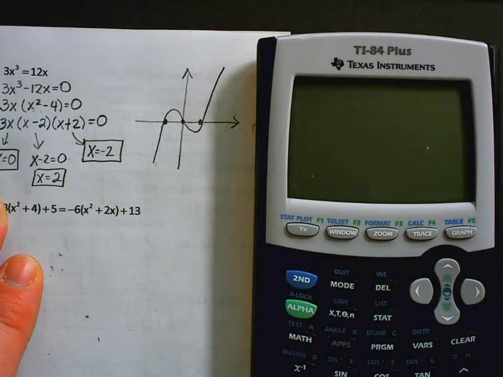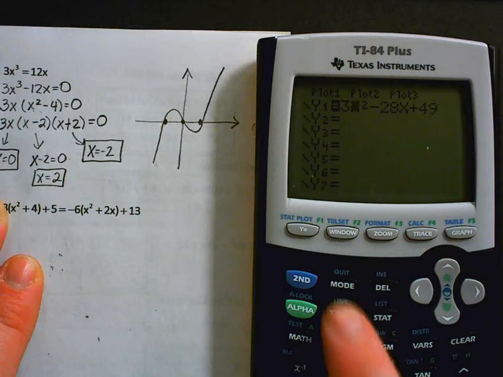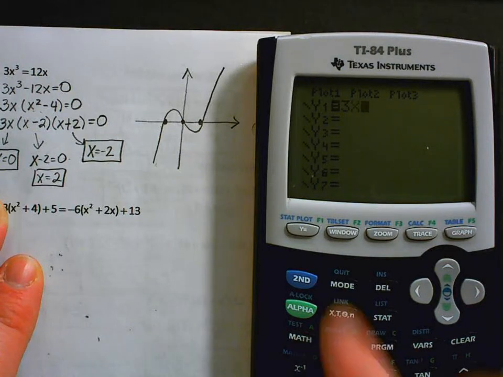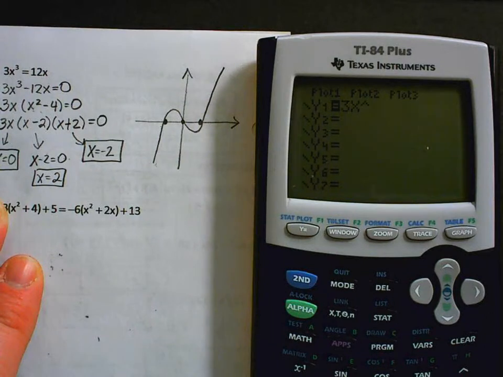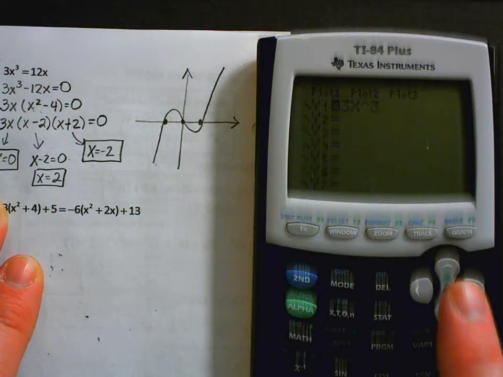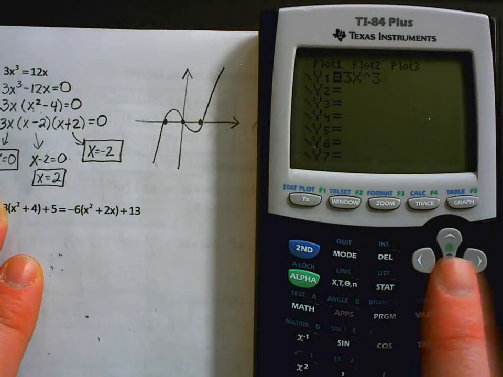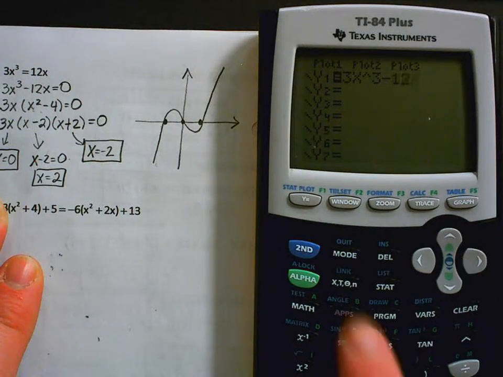So let's turn on the calculator and let's enter the function. So 3x raised to the cubed, and let me clear again. 3x raised to the cubed. Basically, when you press raise, this is this little button right here. Okay, minus 12x.